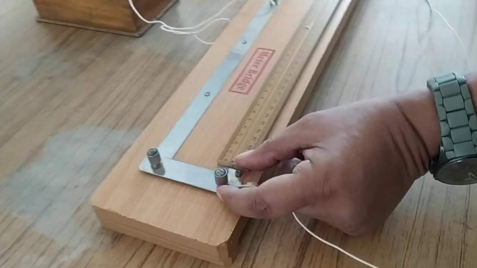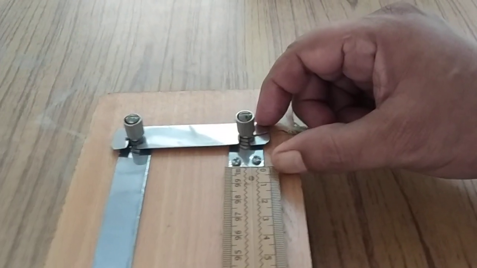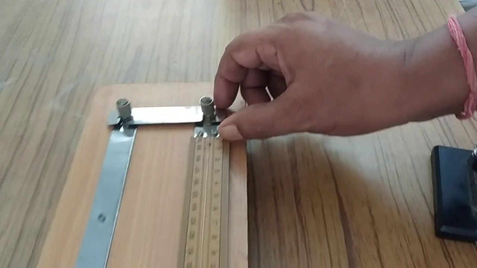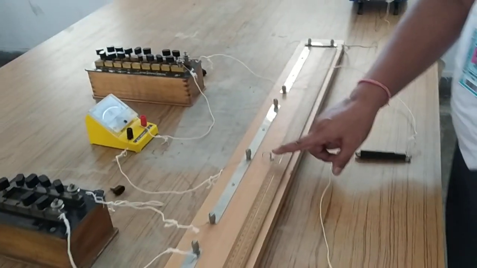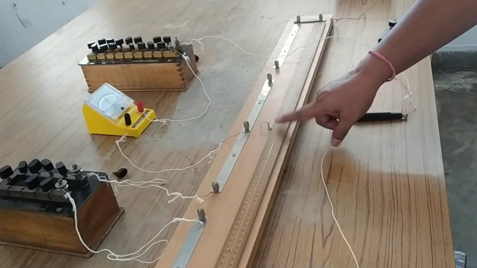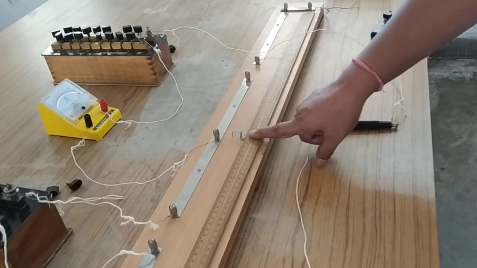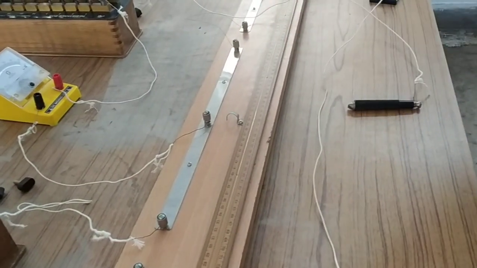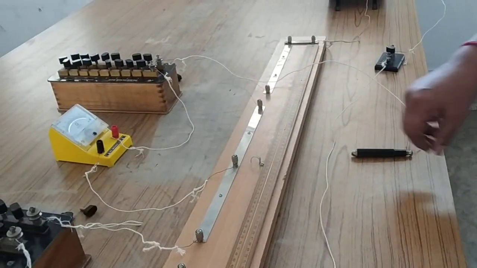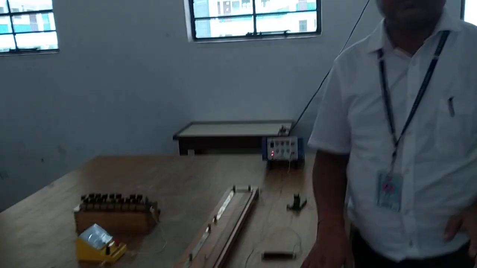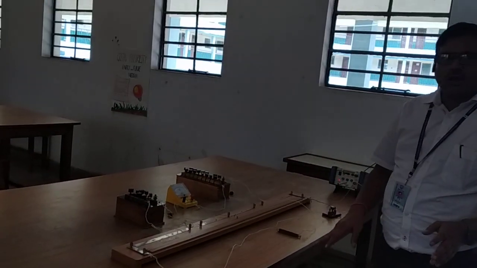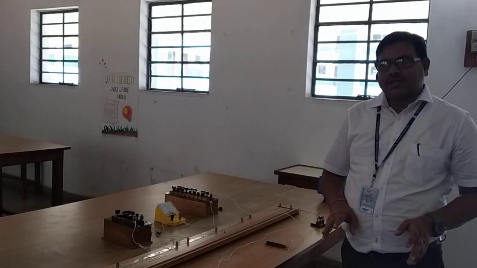This extra length is not taken into account on either side. On either end there is extra wire, and that extra wire's resistance is not taken into account, and it causes error. To minimize the effect of end error, we require the null point to be in the middle of the wire, between 40 and 60 centimeter. If it is nearly at 50, it will be the best reading and the chances of error will be minimum. I think you have understood what I want to say here and how this experiment can be performed. Thank you very much.